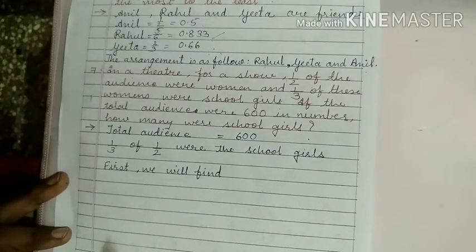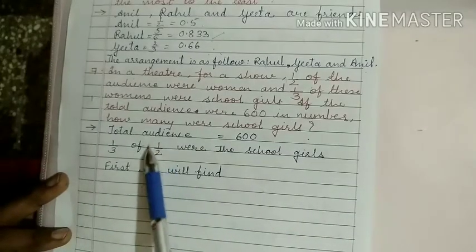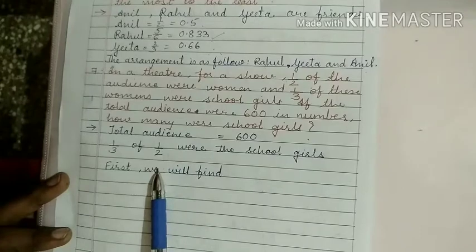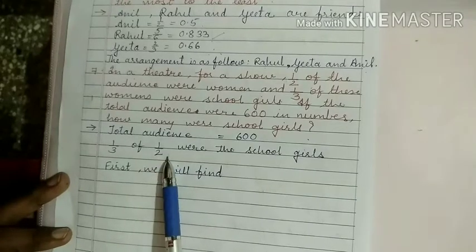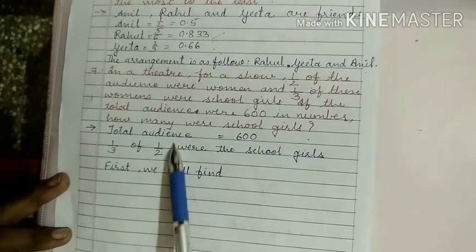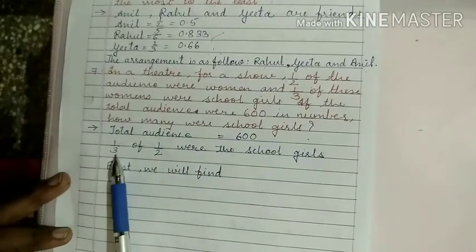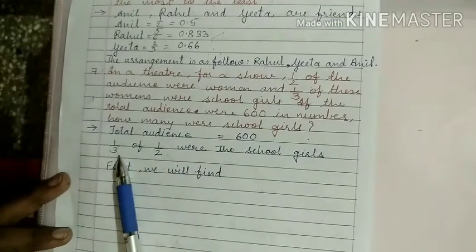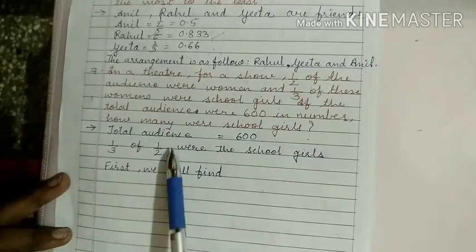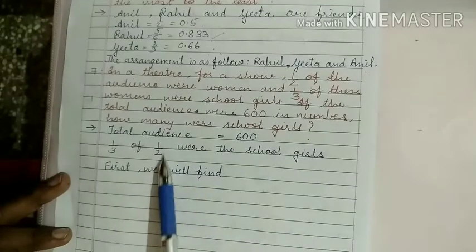Here we know that 1/2 of the audience were women, and in that 1/2 of the audience, 1/3 were schoolgirls. So first we are going to find how many in number were the women.